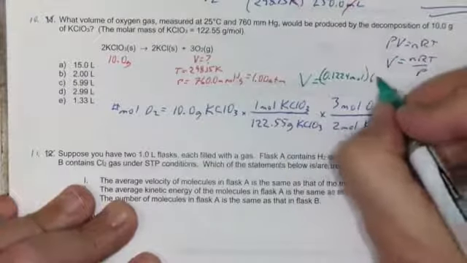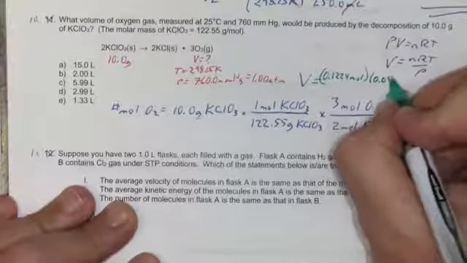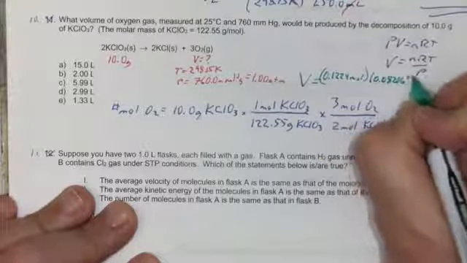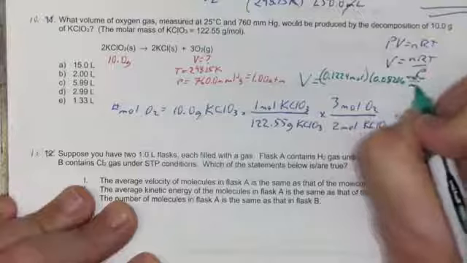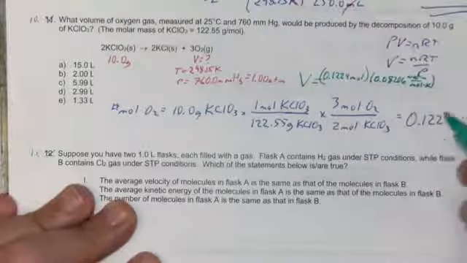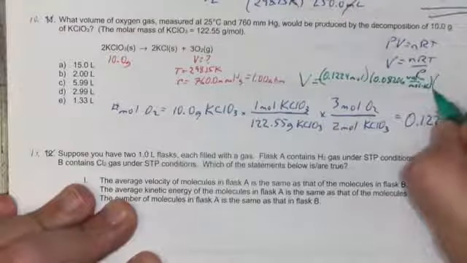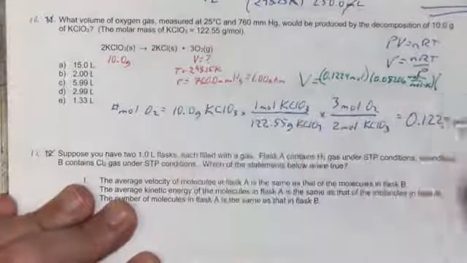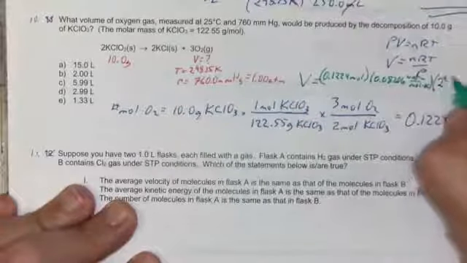The R constant will be given on the front page of the exam, 0.08206 liter atmospheres per mole per Kelvin. And I'm writing the units to make sure you use the appropriate units. Times T, the temperature must be in Kelvin, and the temperature in Kelvin was 298.15.